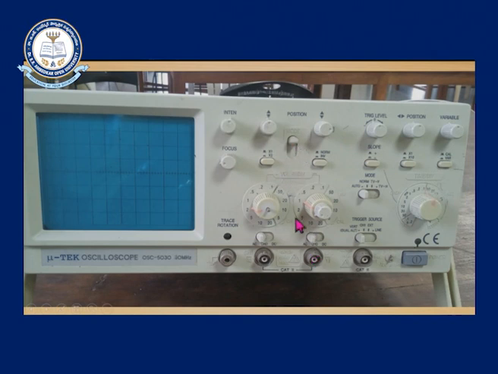For example, if you have an additional probe, you connect the other one here, and then you select the dual button. With both connections, the output waveforms are displayed and observed on the screen. There are also different buttons here.